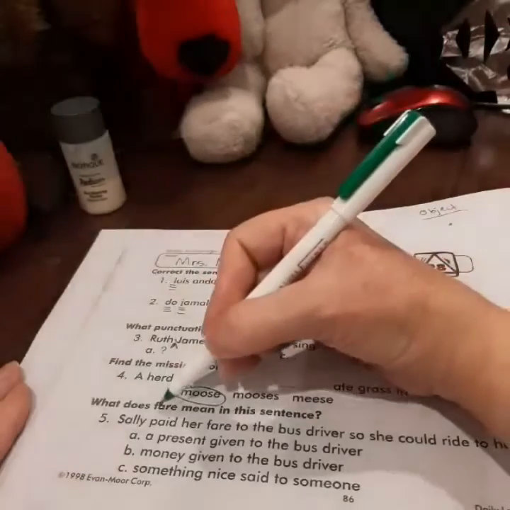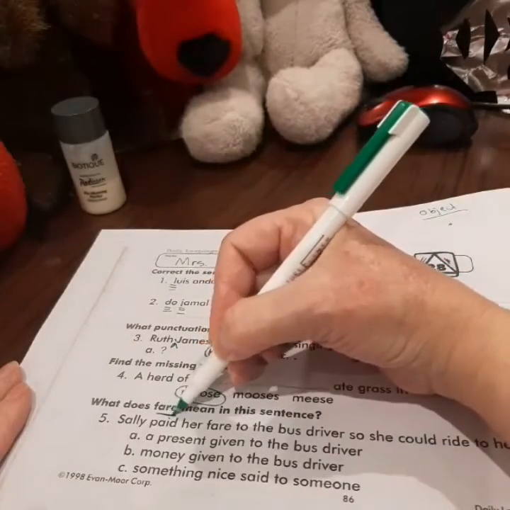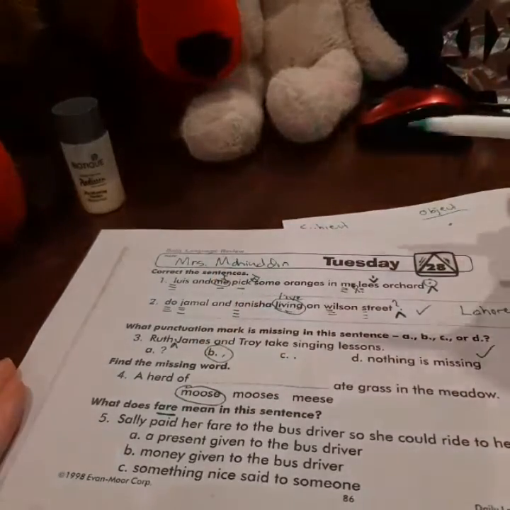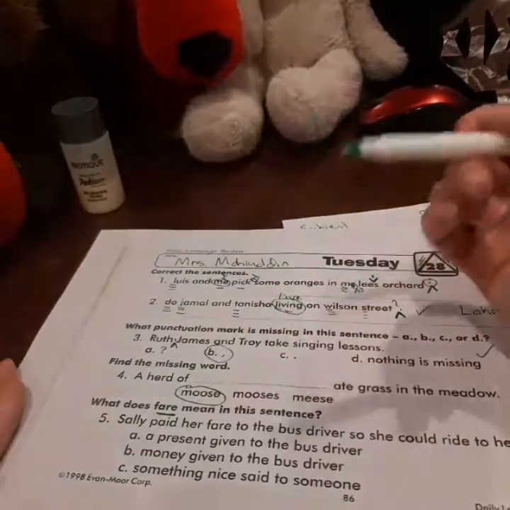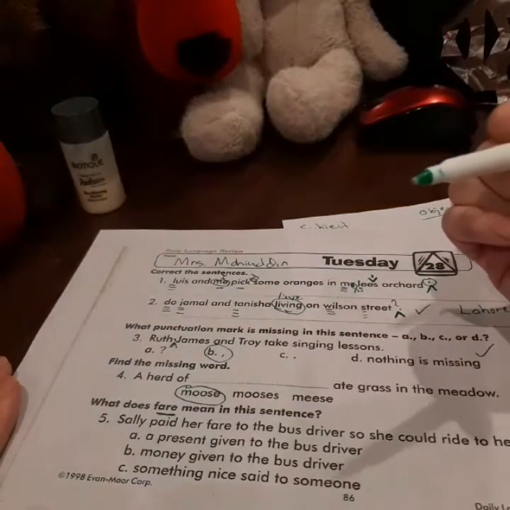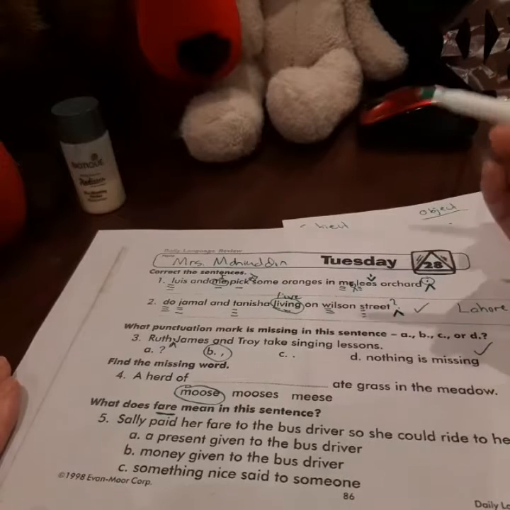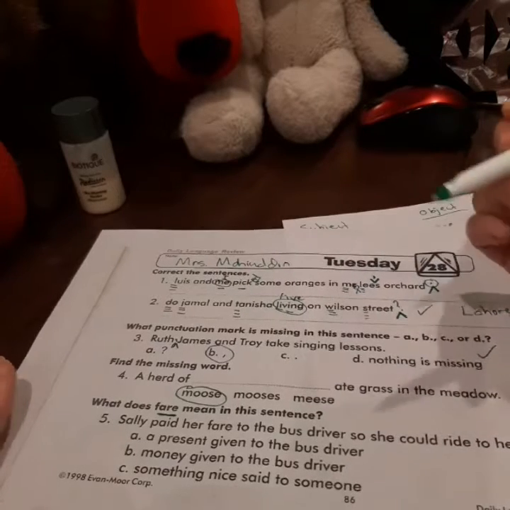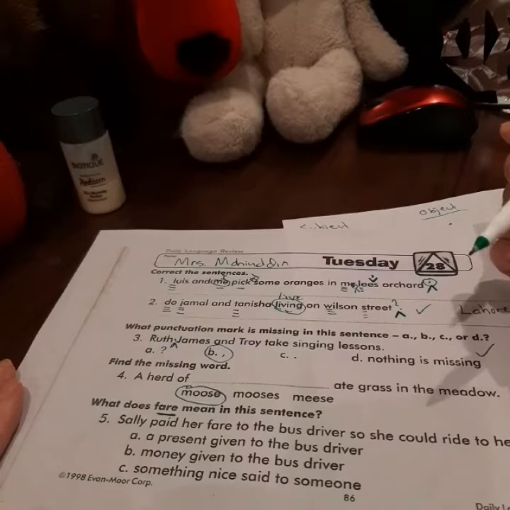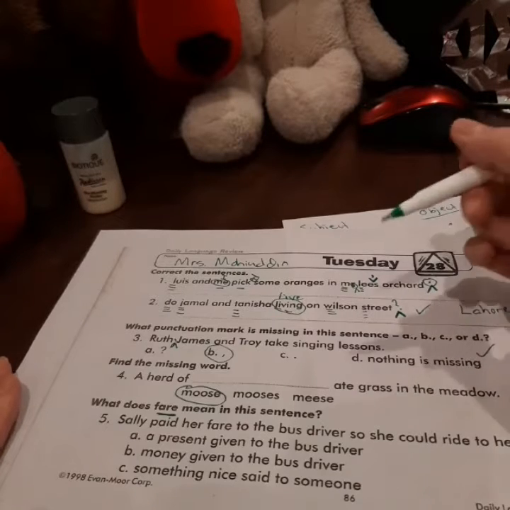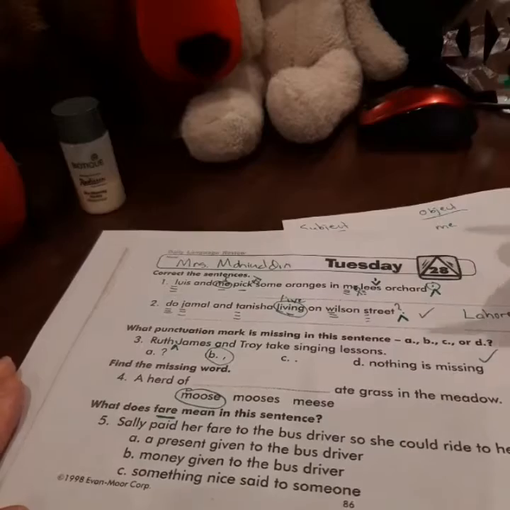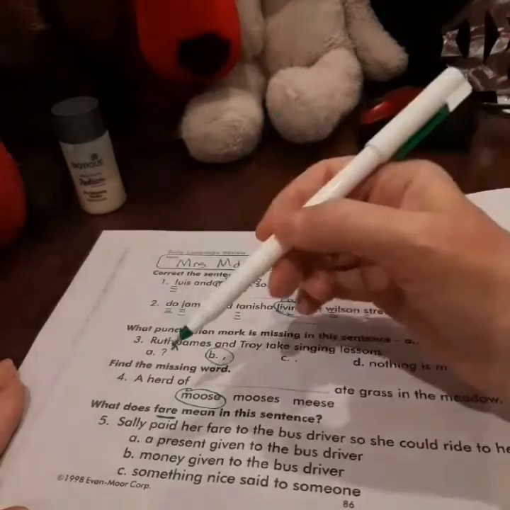Number 5, what does fair mean in this sentence? You know, fair is also one of those words that has so many different meanings, okay? It's spelled differently, but some of them have the same sound with different spelling and different meanings. Like, I want to go to the fair. Or, what is another one? Oh, that's not fair. He got a bigger piece than me. Okay, so let's see what this one is.